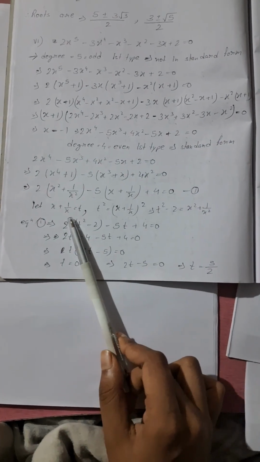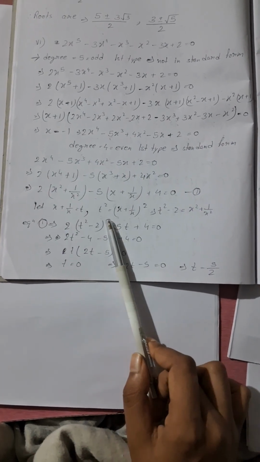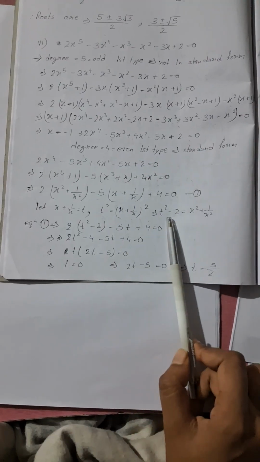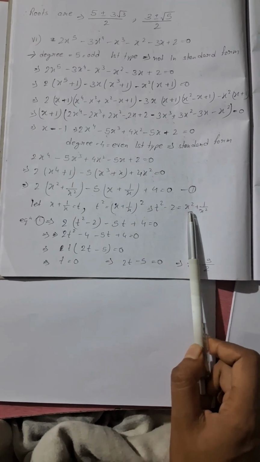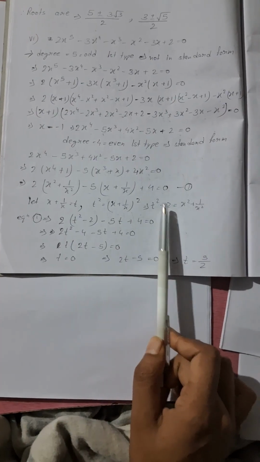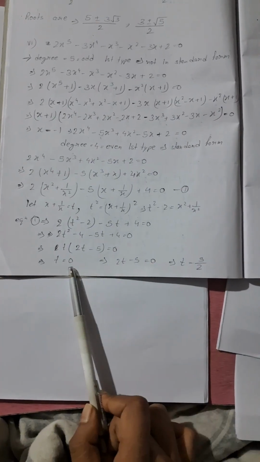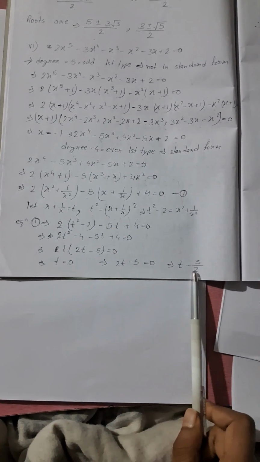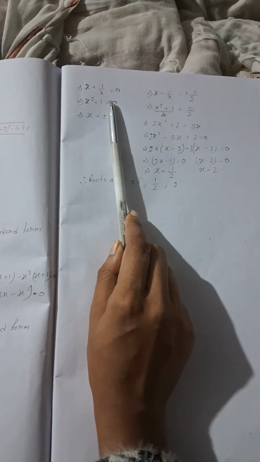Now we'll let x plus 1 by x equal to t, and by squaring, we'll get t square minus 2 equal to x square plus 1 by x square. Now putting these values of t and t square minus 2 in the equation 1, we'll get the values of t, and putting the value of t as x plus 1 by x, we'll get the values of all the x's. So now we have all the roots.